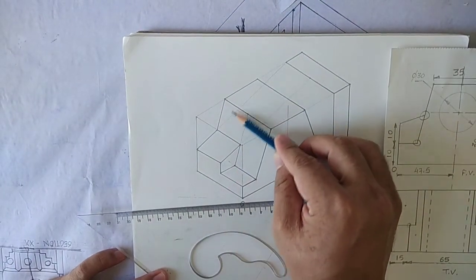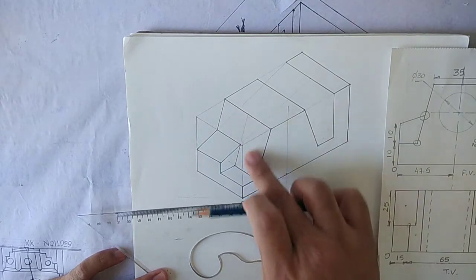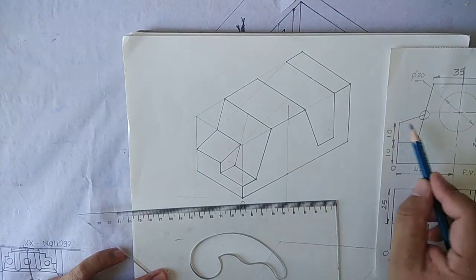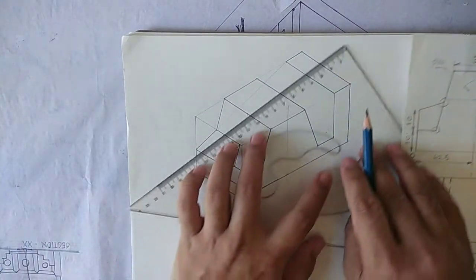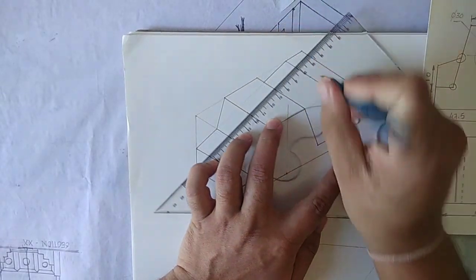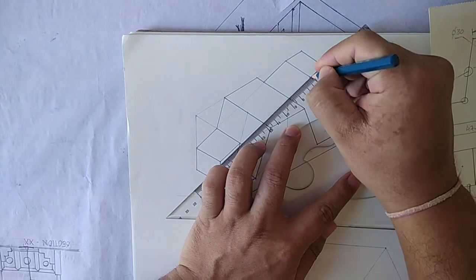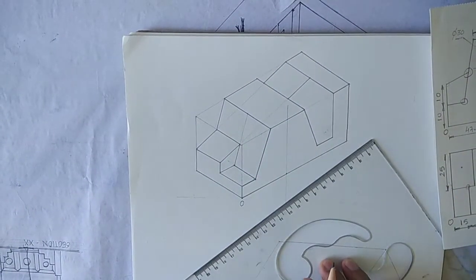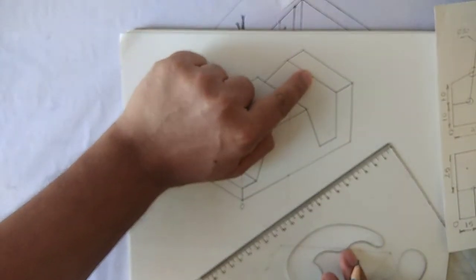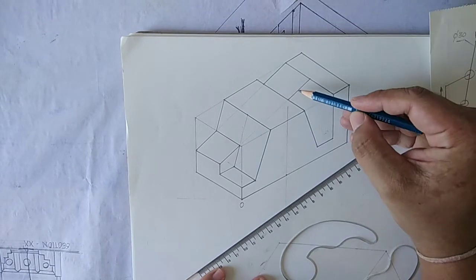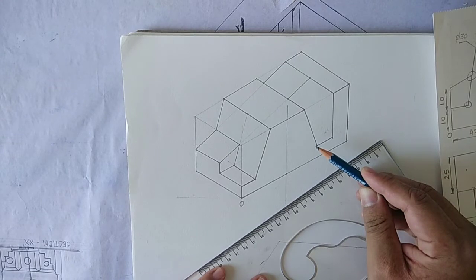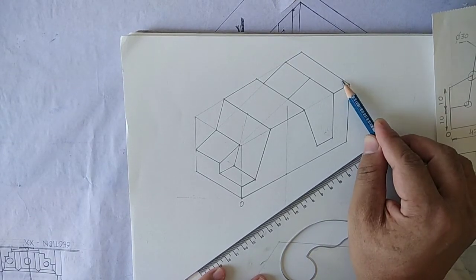So this is your plane of this non-isoline, and this is the plane of this non-isoline. Now dark the slope like this. Now from that point, draw a vertical line downward, and from that corner point, draw an edge parallel with the left plane axis.